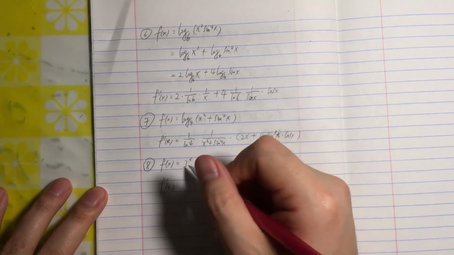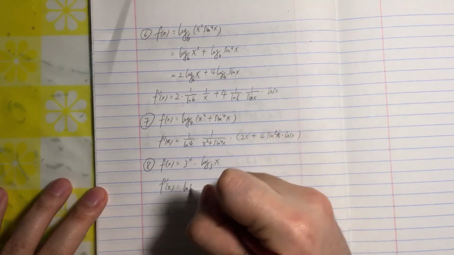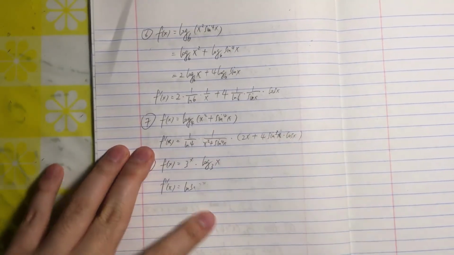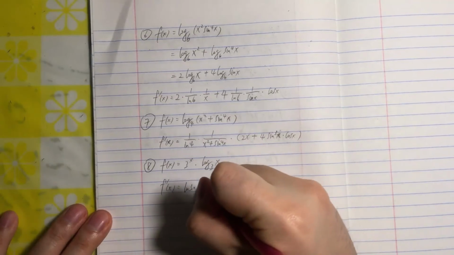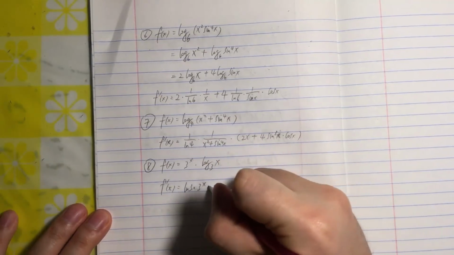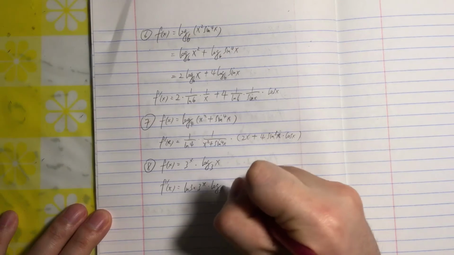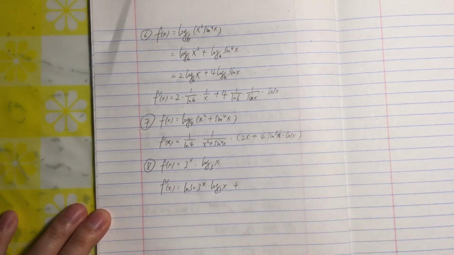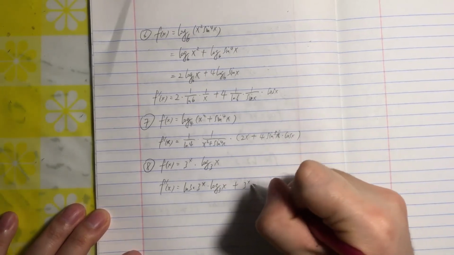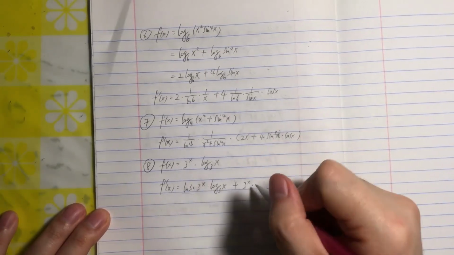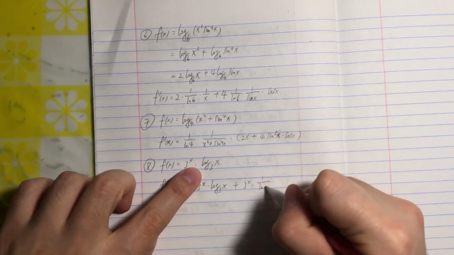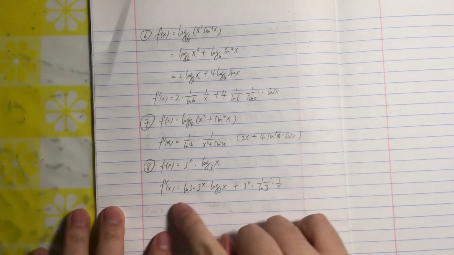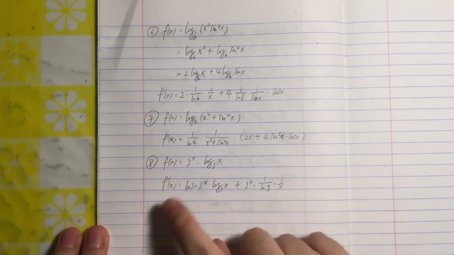So the product rule says the derivative of the first times the second, plus the first times the derivative of the second. That's 1 over ln of 3 times 1 over x. That's the derivative of this function by using the product rule.